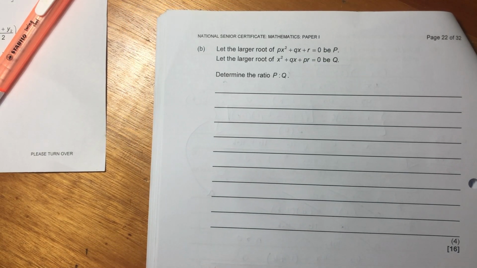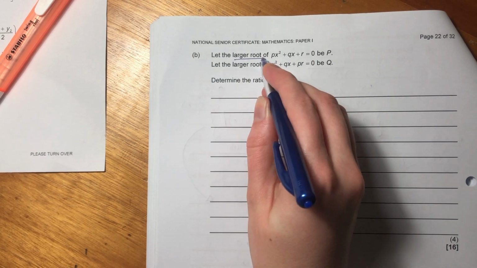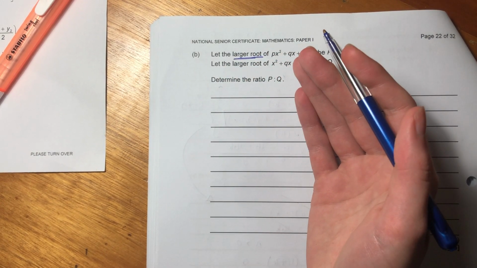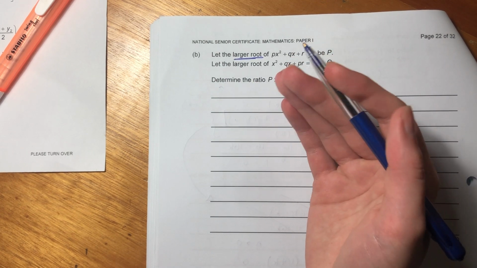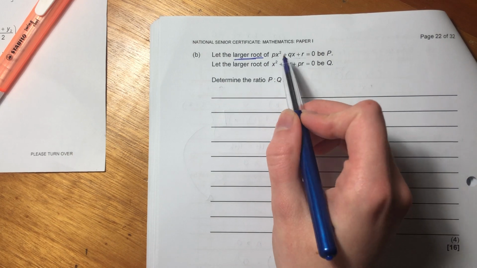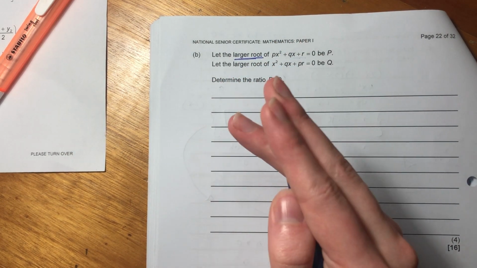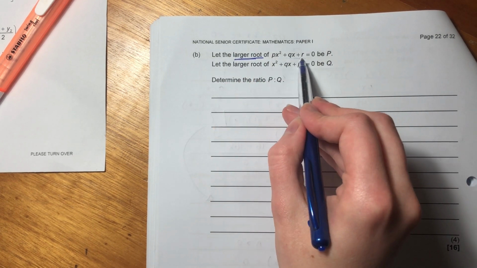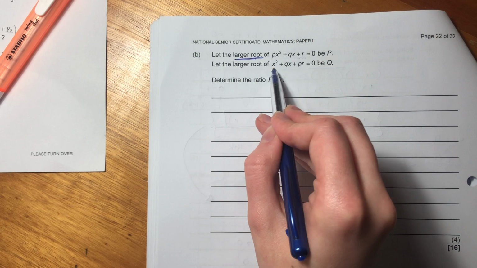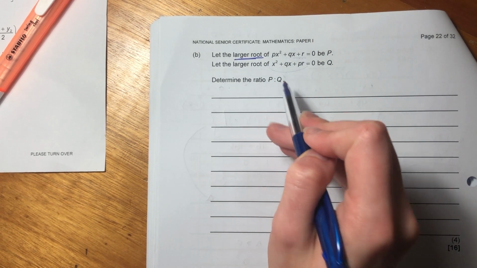But worry not, we will do it. Okay, so it says, let the larger root, right? And larger means that it should be the biggest, okay? Not rocket science, that. But remember, when we have quadratics, we're going to have 2 solutions of x. So we're going to have to choose one of those solutions which is larger, okay? Of this quadratic be p, and let the larger root of this quadratic be q. And then it says determine the ratio of p to q.